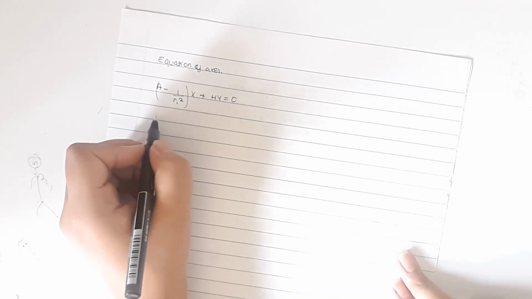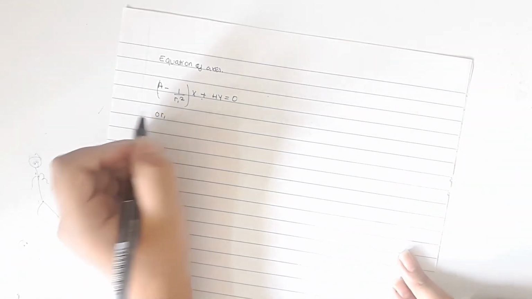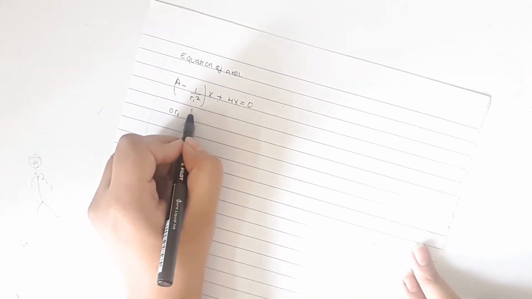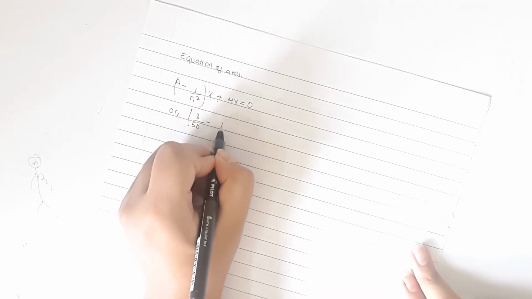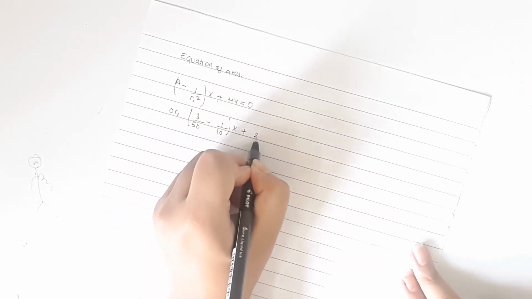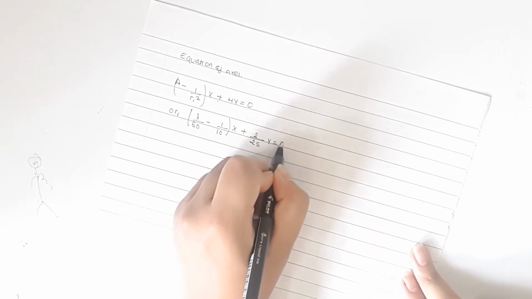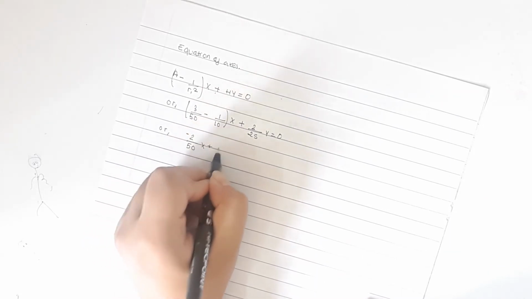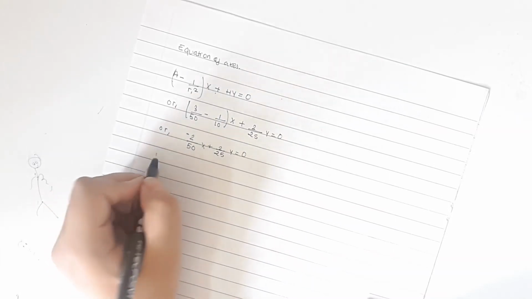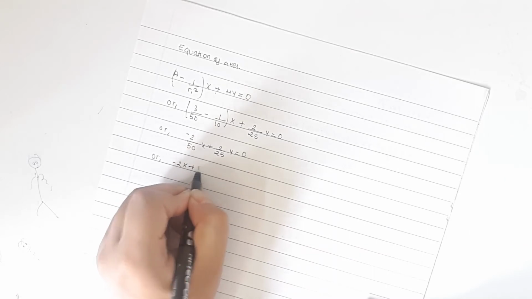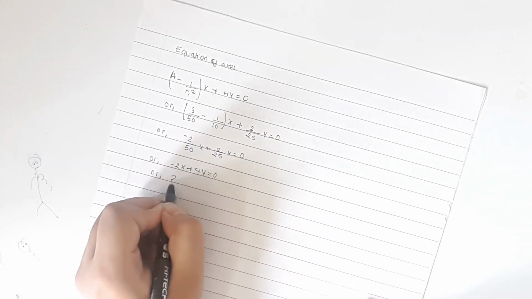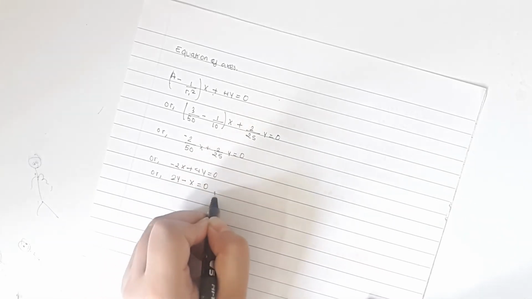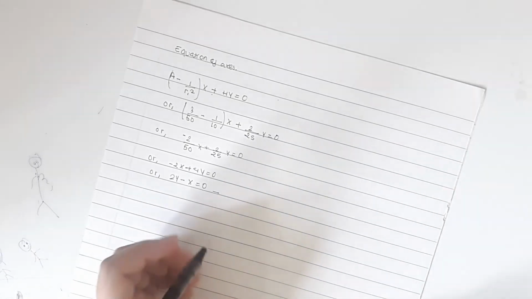Simply replacing the values of a, h and r1, we get (3/50 - 1/10)x + (2/25)y = 0. Solving, we get -2/50 x + 2/25 y = 0, which is -2x + 4y = 0, or 2y - x = 0.